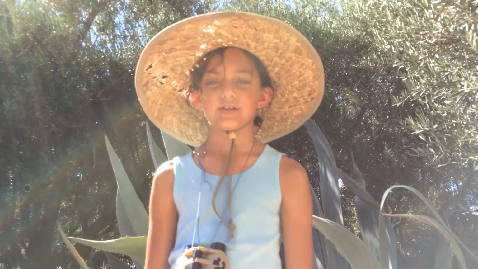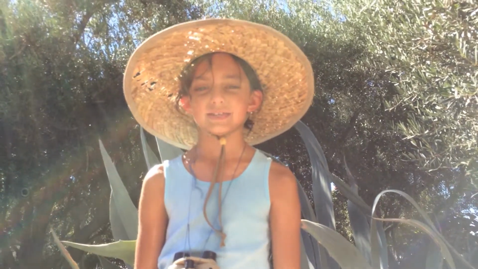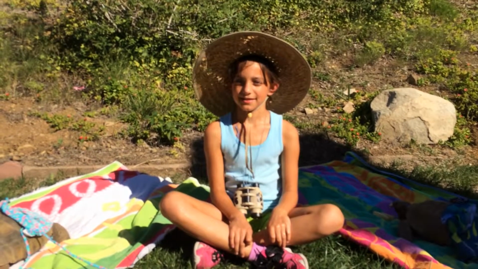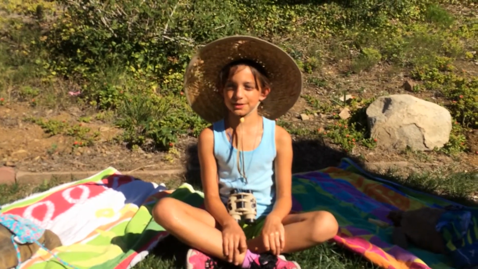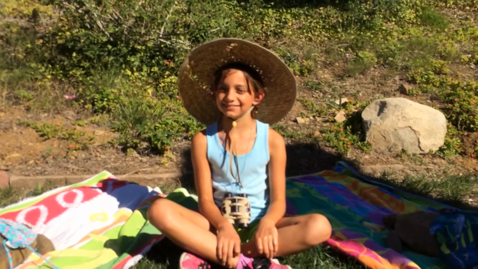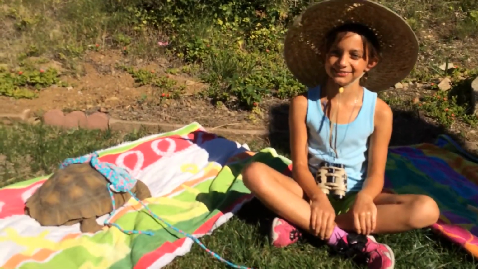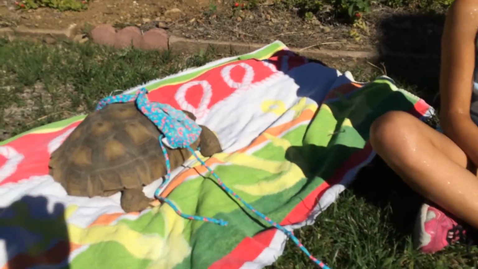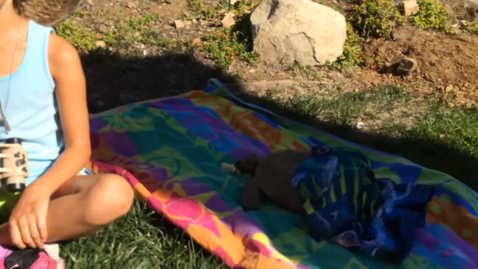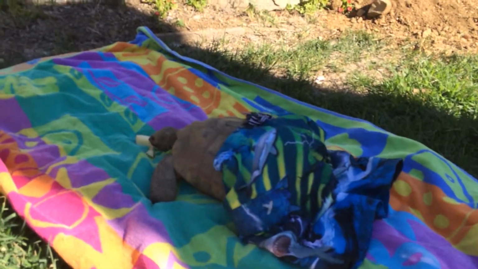Speaking of desert tortoise, I happen to have a few as pets. Meet Bonnie and Clyde. In their natural habitats, they live in extreme conditions. As you can see, they're on vacation right now in my backyard, enjoying their retreat, even though it's been over 100 degrees lately. It's a walk in the park for these guys.